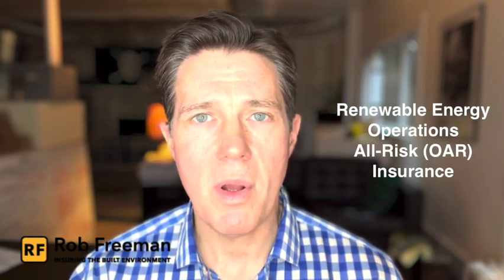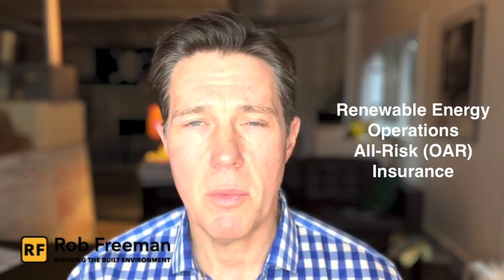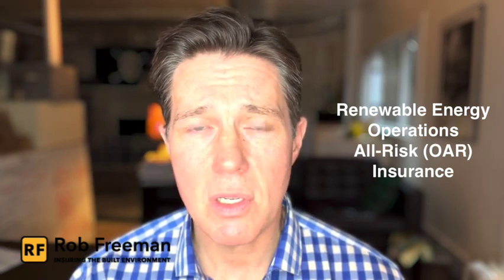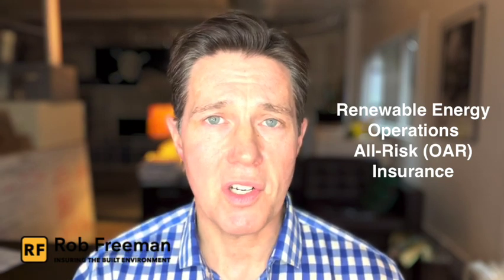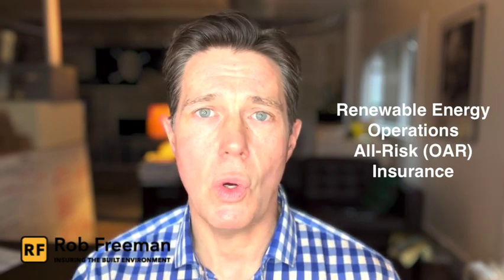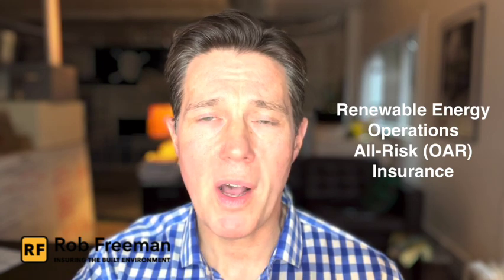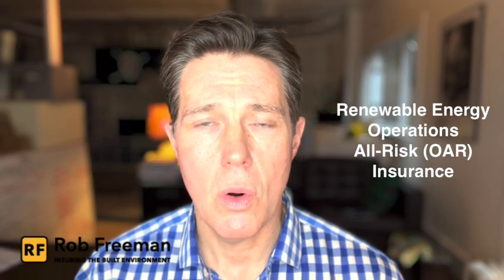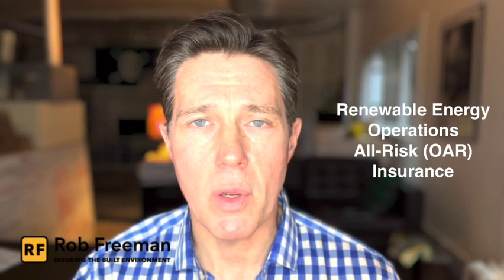And so the cost of the OAR policy will be determined based on a variety of factors, including the location of the projects. So the location's very important. If your project is located in West Texas, where there's a ton of hail risk, and you have a large solar project there, you're going to be paying more for property insurance for your OAR policy than you would if it was located someplace else, like somewhere up in the Northeast or somewhere in the northern area of the Midwest.